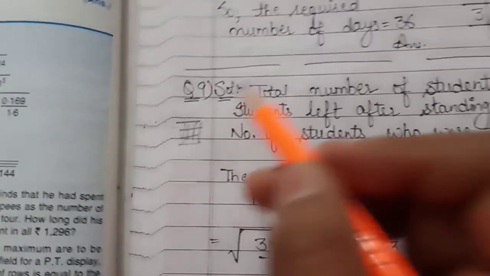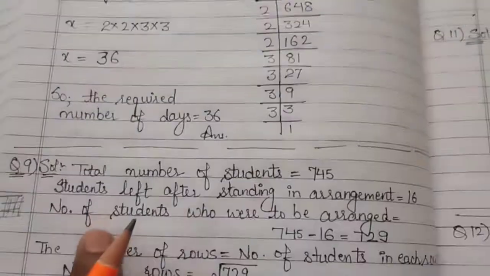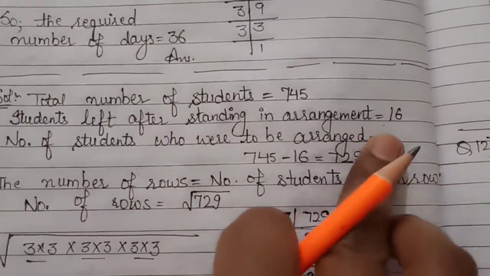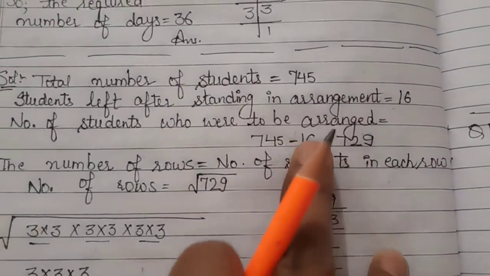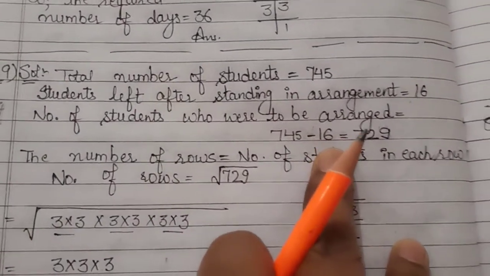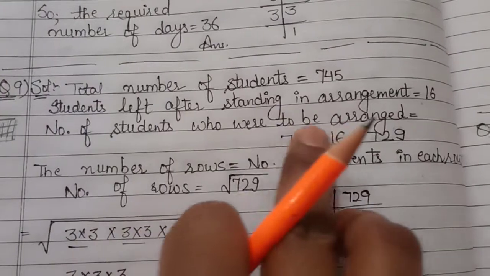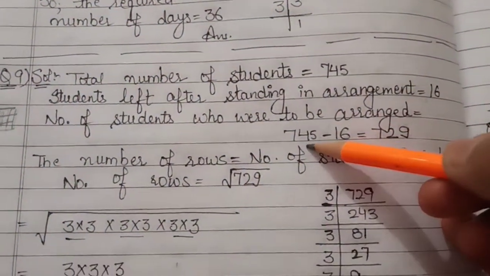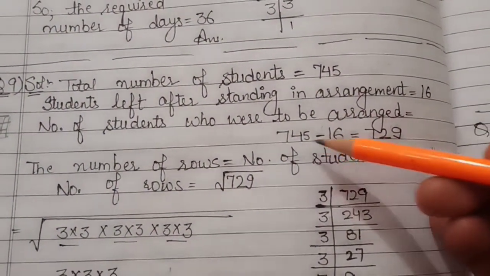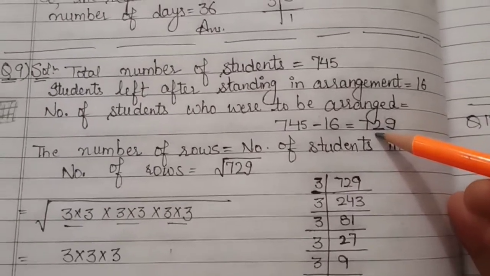It means a perfect square. Total students are 745 and students left out of the arrangement are 16. So first of all, leave out the students who are outside the arrangement. So the number of students arranged is 745 minus 16, and that is 729.